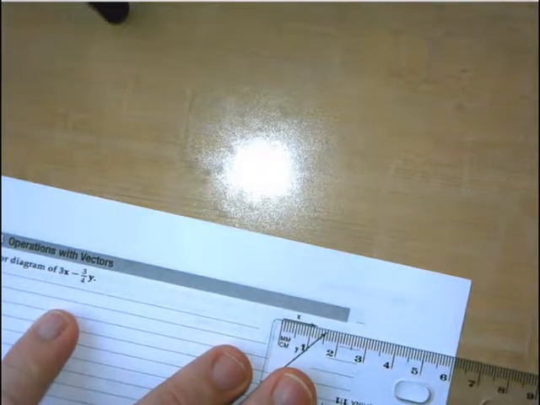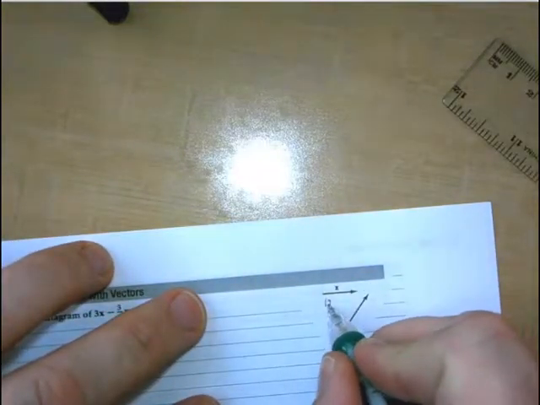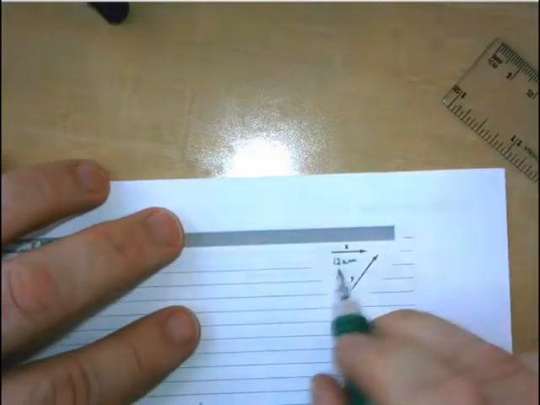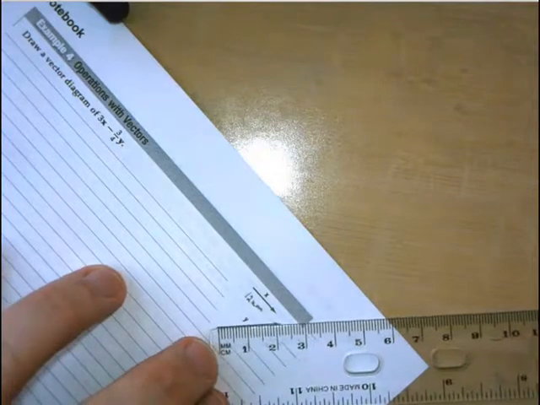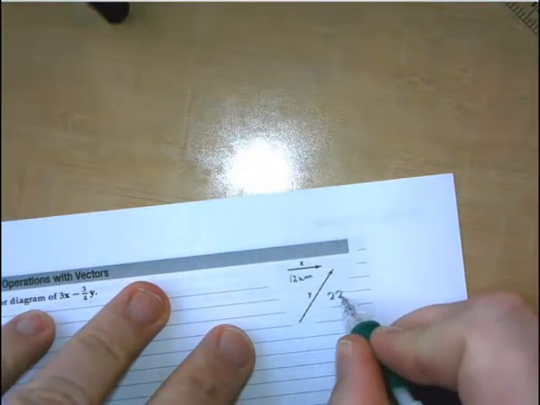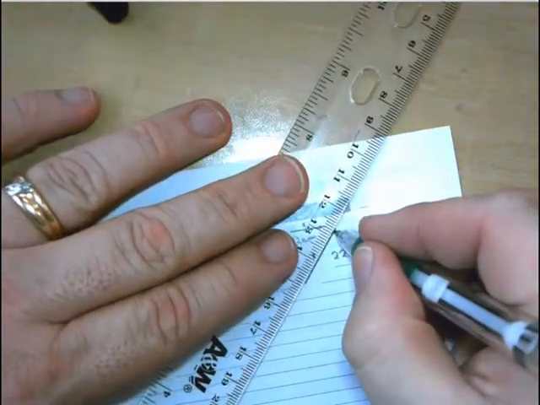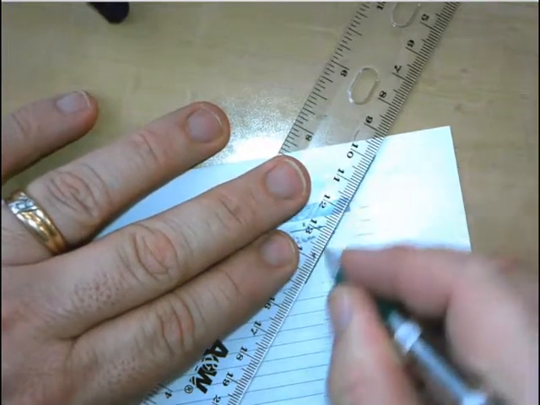X is approximately 12 millimeters. So that's 12 millimeters, and we'll say that that's going straight right. Y, let's get y's measurement. And y is about 22 millimeters. Let's call that 22 millimeters. And let's extend y so we can get an accurate measurement on the angle.